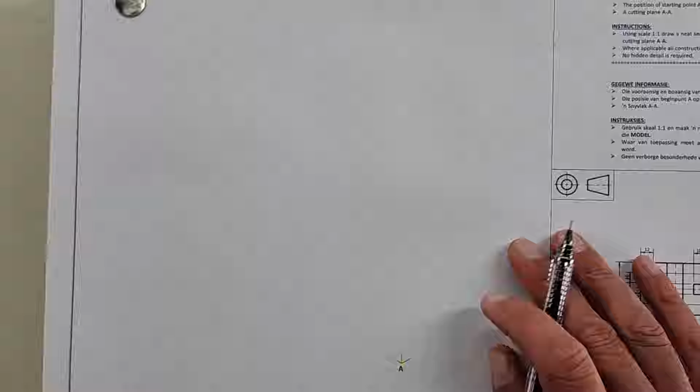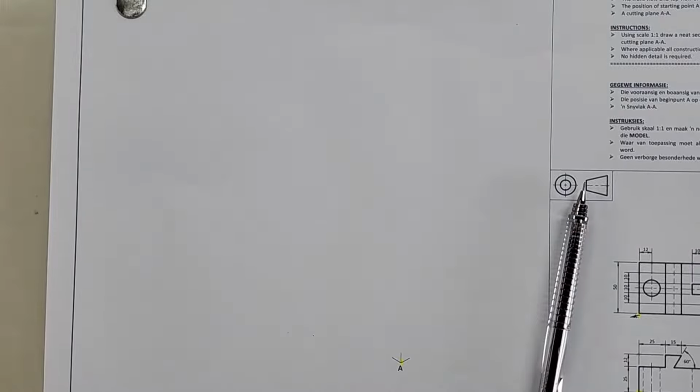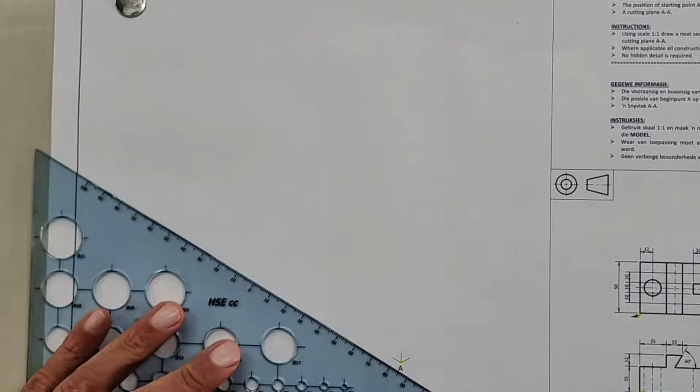We're going to put a glass box around our isometric drawing. Now I have to make sure I have my triangles. Alright, so let's go. Scale 1:1, this is 150.